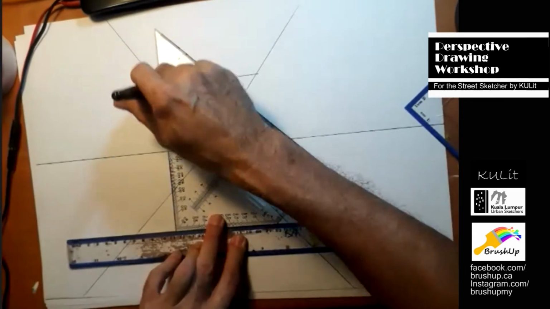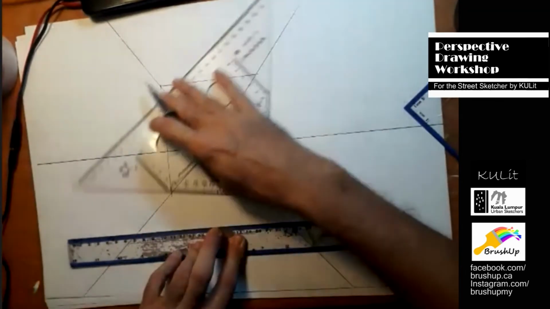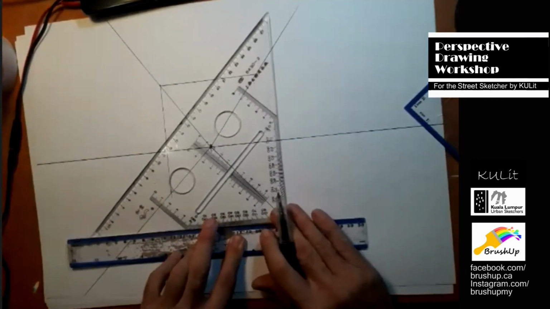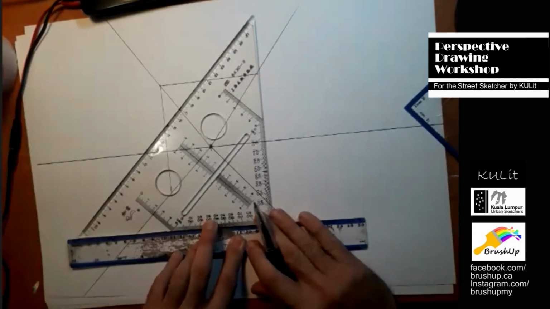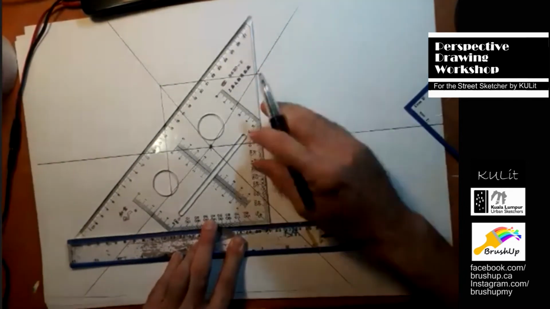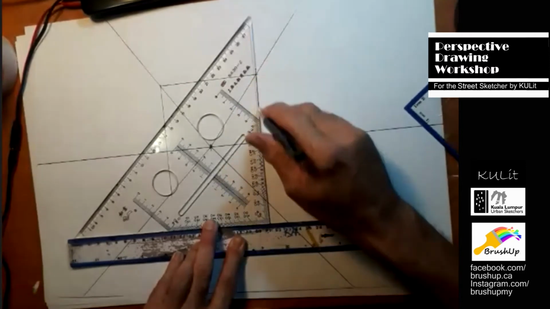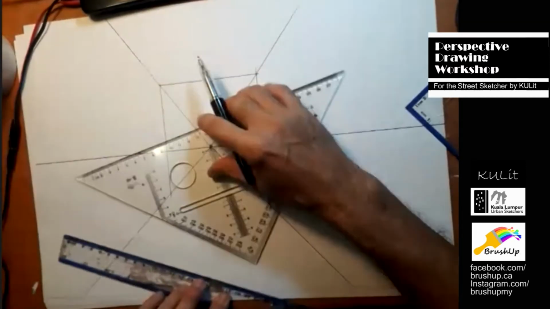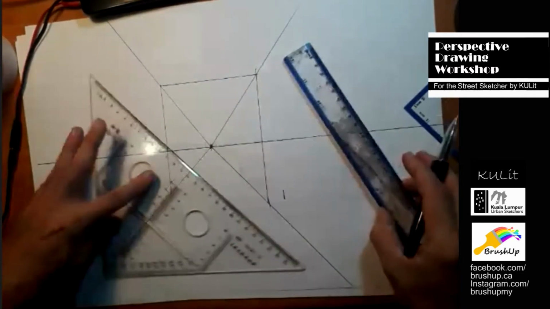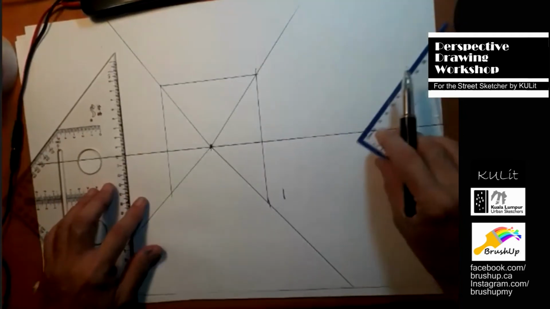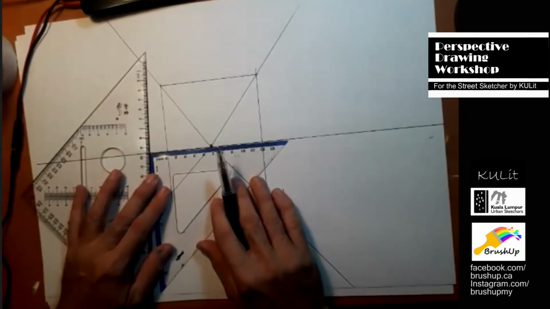Okay, this one aligns. It's a bit technical at this point, can be quite boring, but you need to get this out of the way. Eventually, when you understand perspective, you don't really need all these tools. Okay, so what you have here looks like a window.